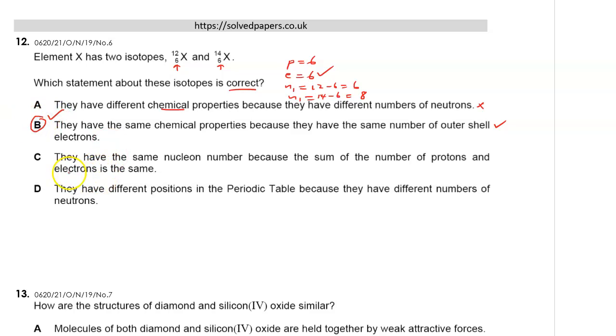Let's look at C and see why it is not correct. They have the same nucleon number. Nucleon number is protons plus neutrons, and as you can see, they are not the same. One has 12 nucleons and the other has 14 nucleons, and therefore that is not correct. Nucleon number is basically the same as mass number.